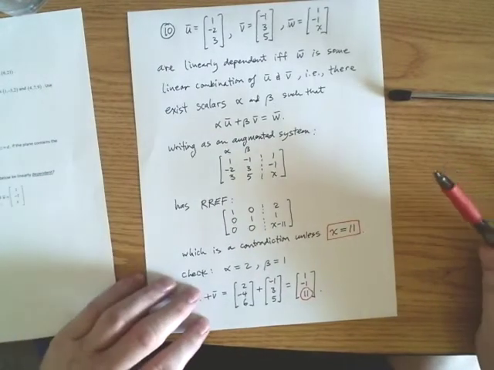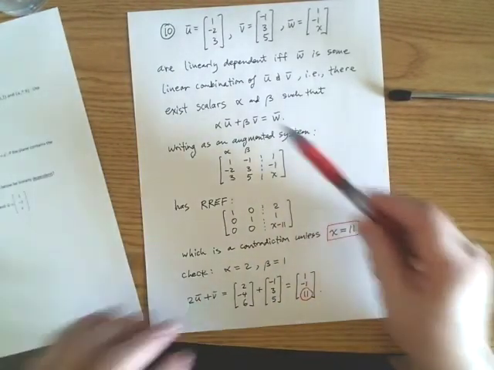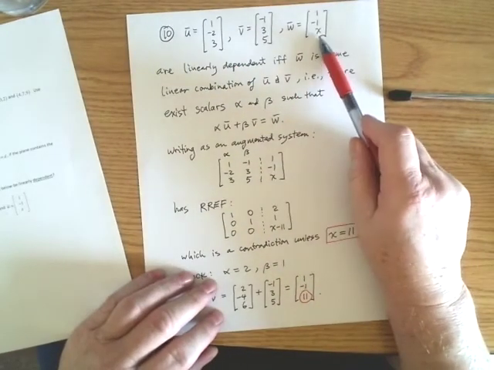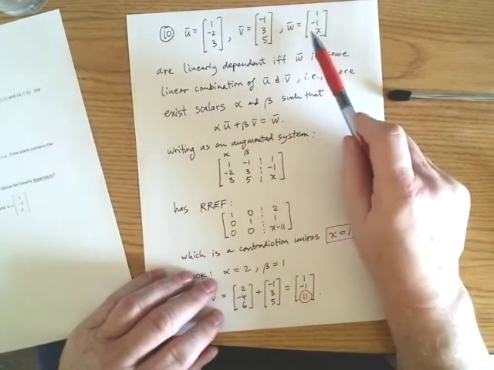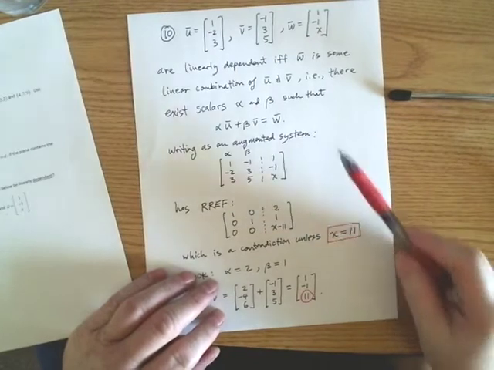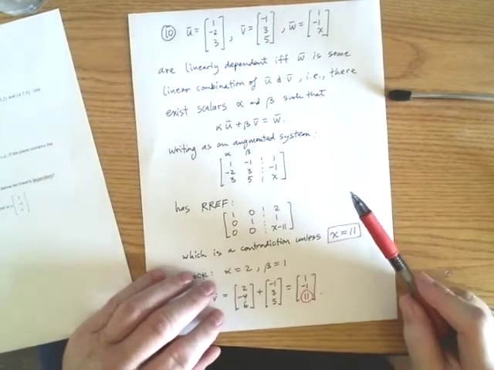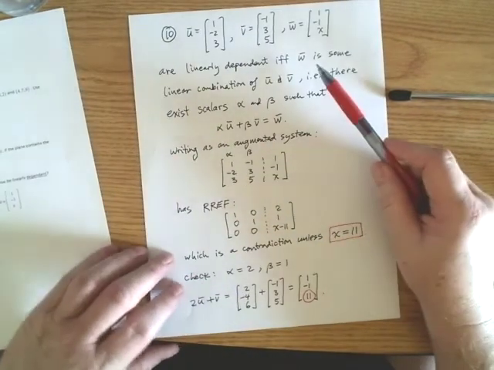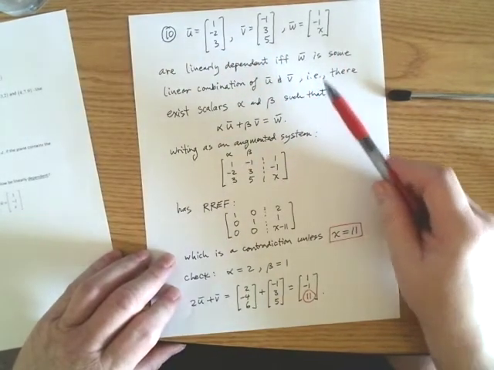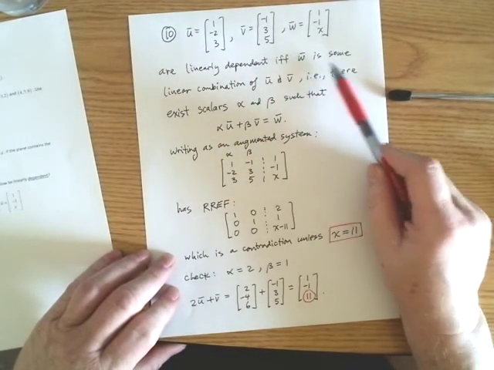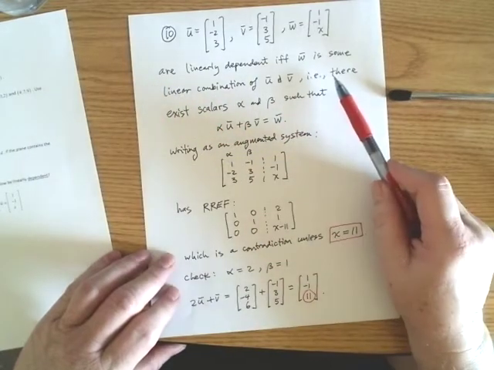Okay, for which value of x would these vectors not be linearly independent, that is, linearly dependent? These are going to be linearly dependent if and only if the vector w is some linear combination of u and v.